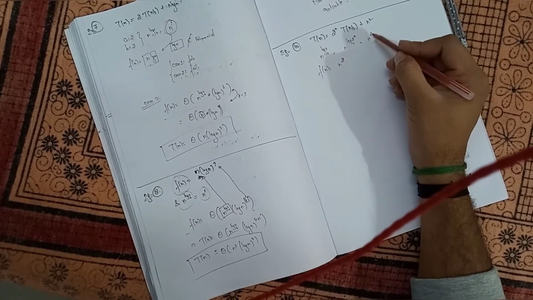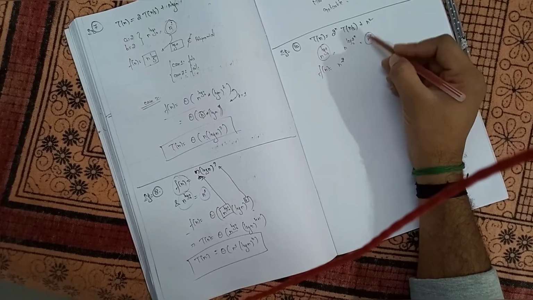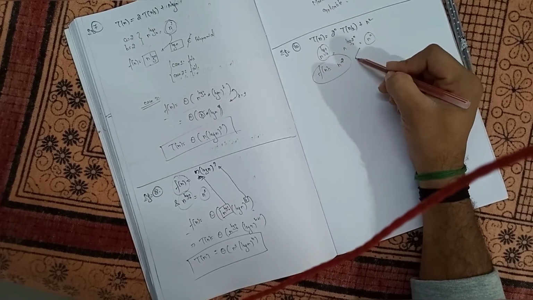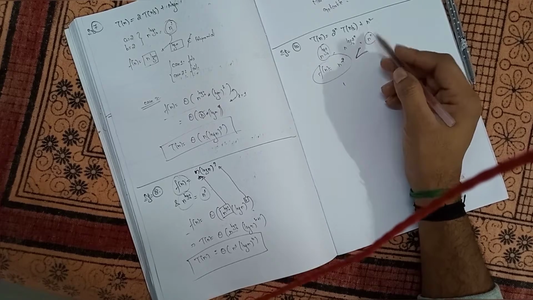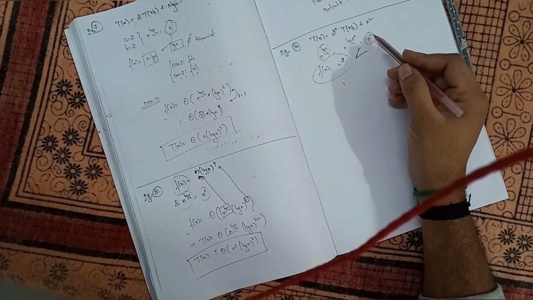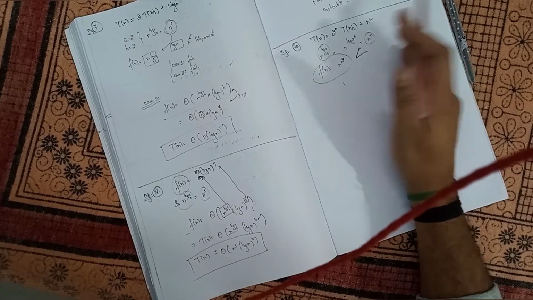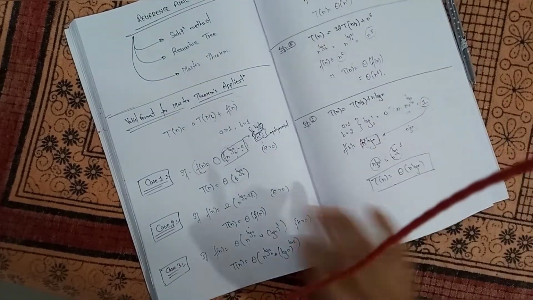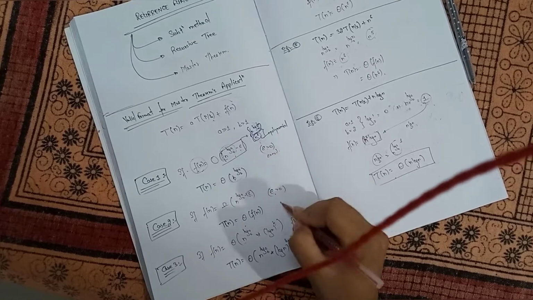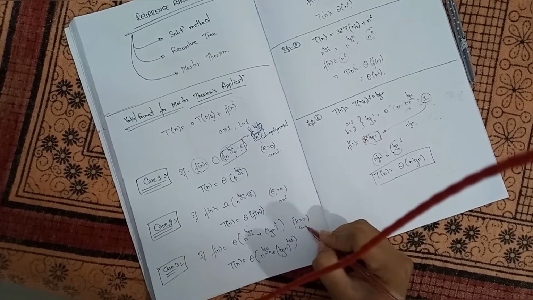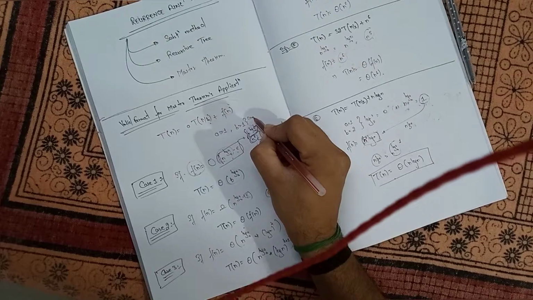So clearly n power log a base b is greater in growth than f of n. That function is greater, but mind you, it shall be greater by a constant polynomial factor. If it was 3 or 4 or 5, then we could say that epsilon is a constant, where epsilon shall be greater than 0 and must be a constant. k shall be a constant, a and b have to be constants.